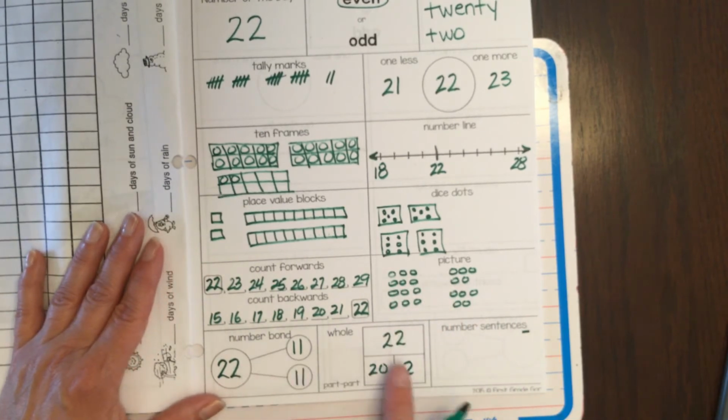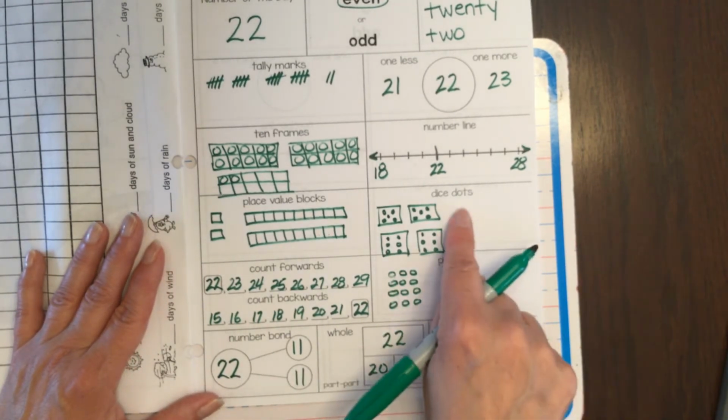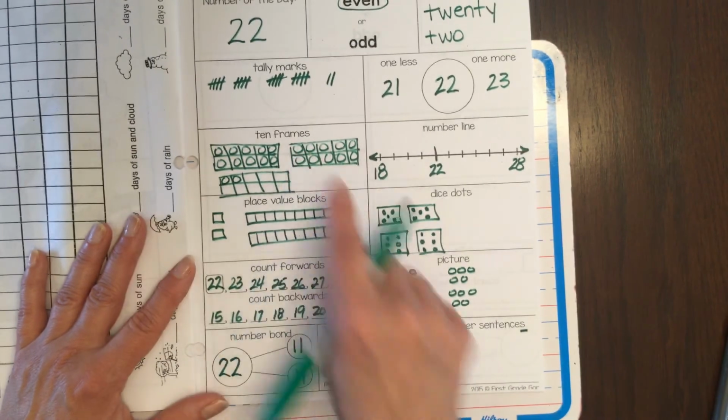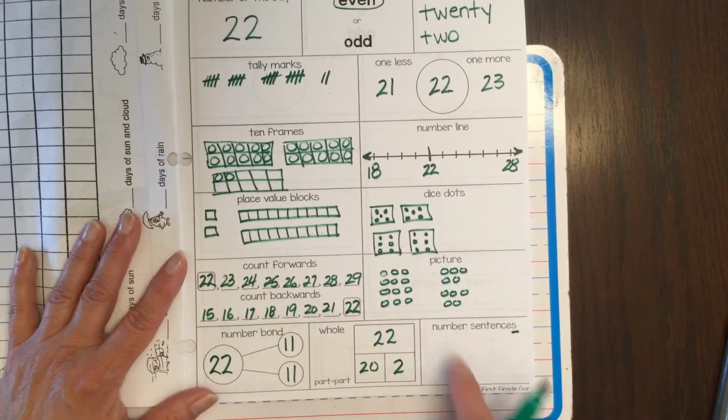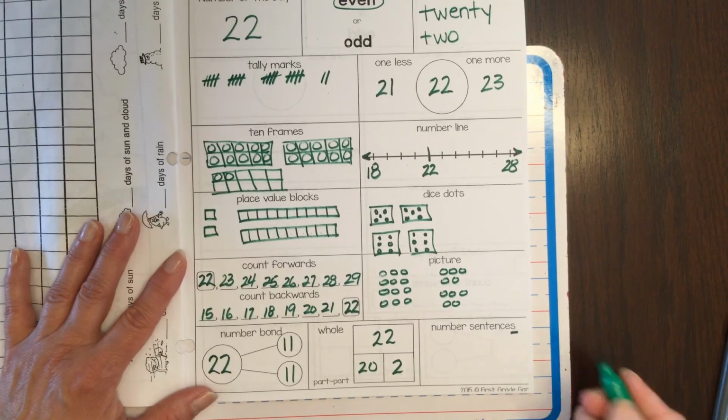Use your number bond, your whole and parts, your picture, your dice dots, your place value, or your 10 frames, or even your number line to help you write some number sentences. As many as you want. I think I'm going to do 3 today.